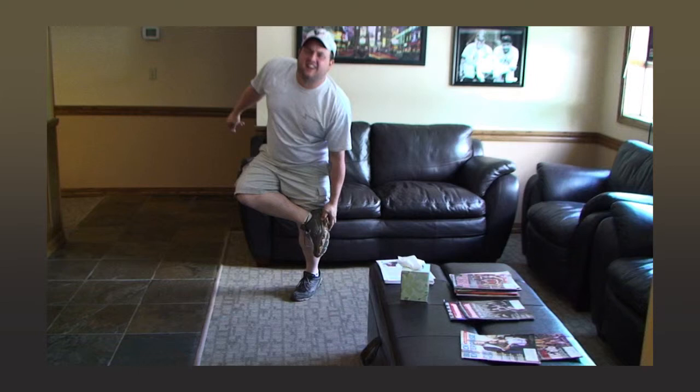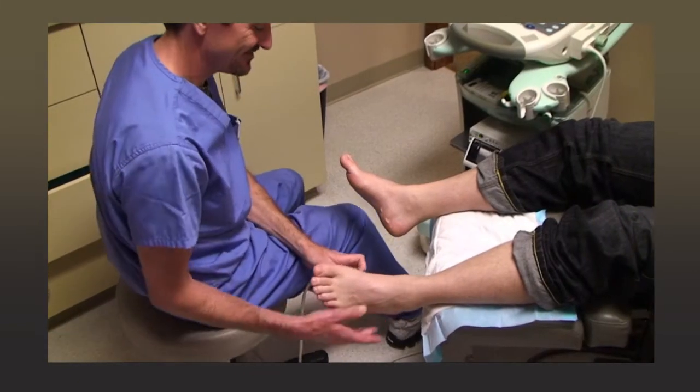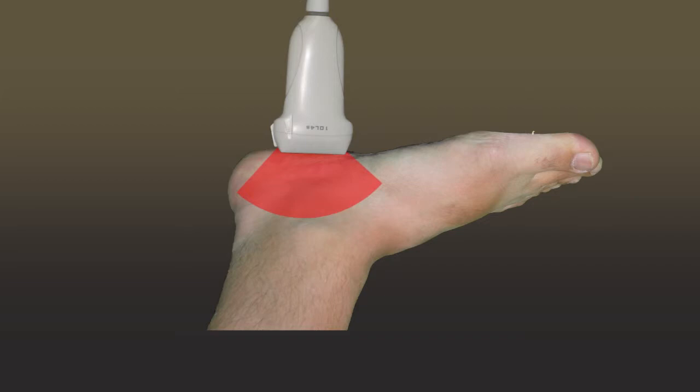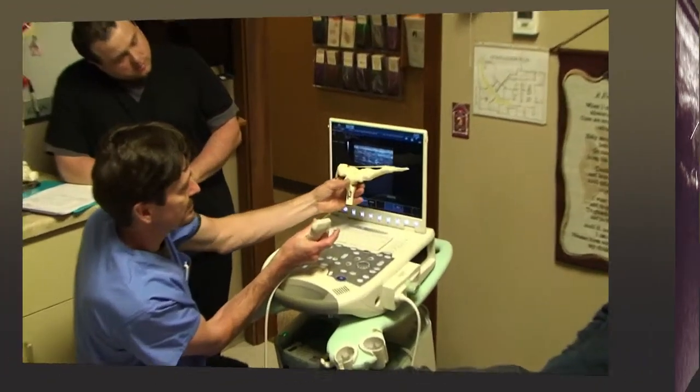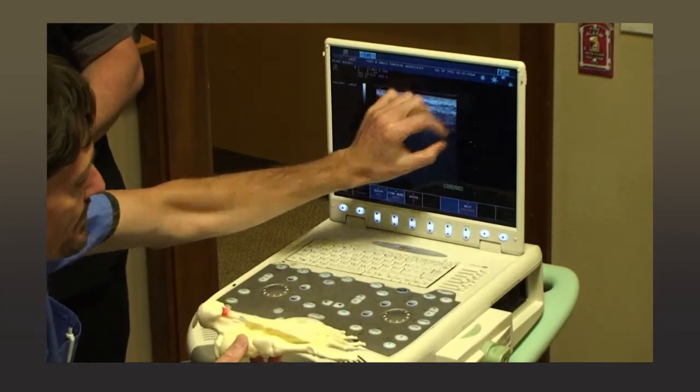Our physicians will evaluate your foot by doing an ultrasound study. Sound waves are projected into the tissue of your foot, and as they reach structures, they bounce back to the wand. The rate and time at which they return allows the machine to create a three-dimensional picture of the inside of your foot. This allows our physicians to see exactly how thickened and inflamed your plantar fascia is.